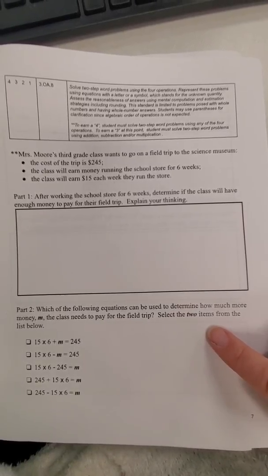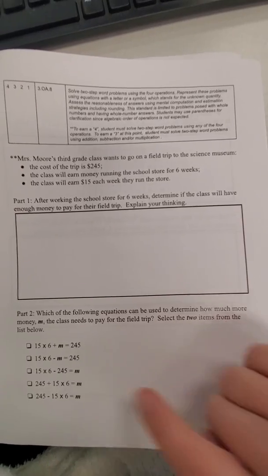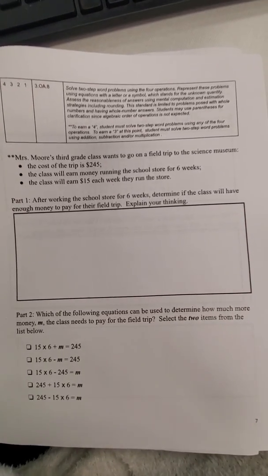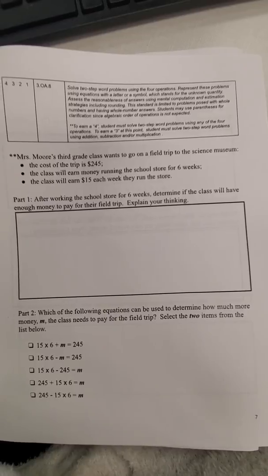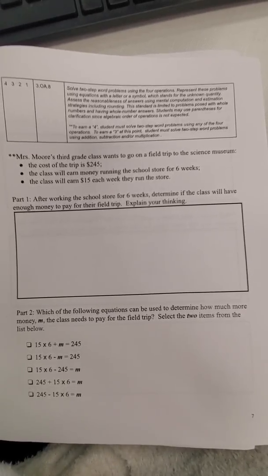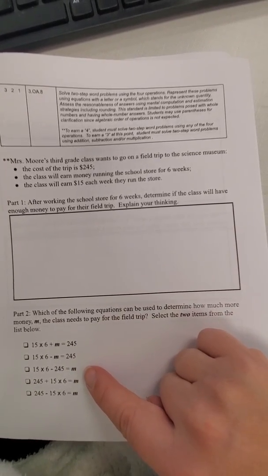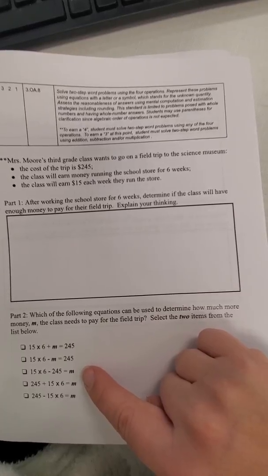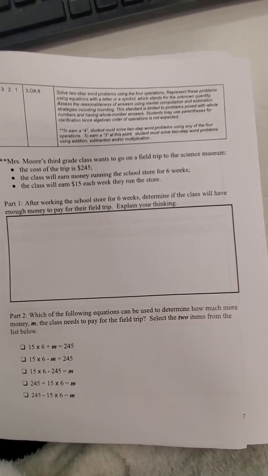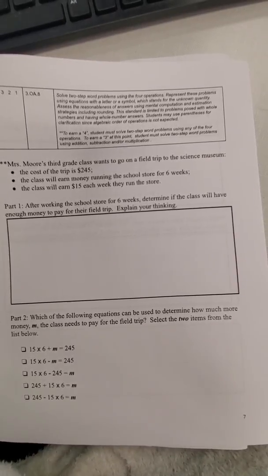Select two items from the list below. 15 times 6 plus M equals 245. 15 times 6 minus M equals 245. 15 times 6 minus 245 equals M. 245 plus 15 times 6 equals M. Or 245 minus 15 times 6 equals M.